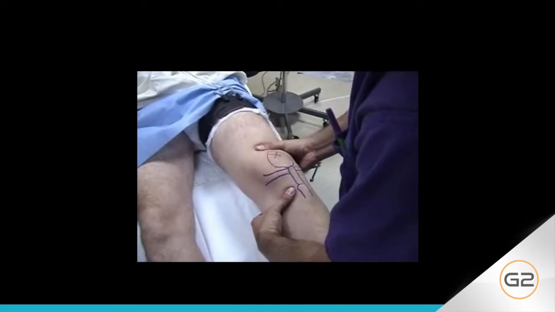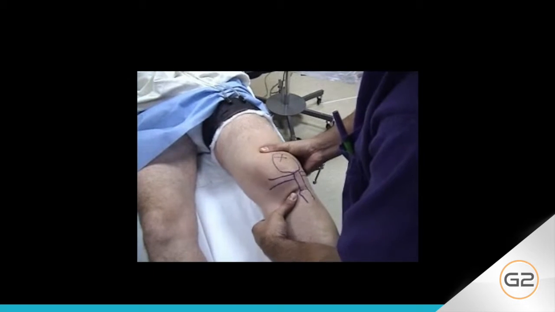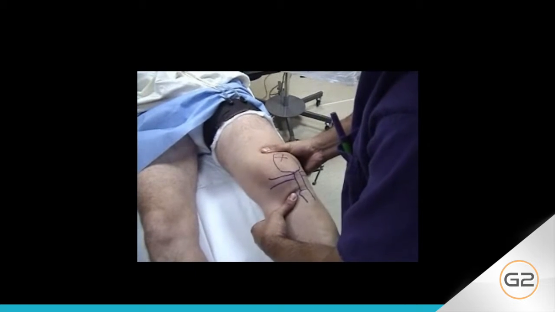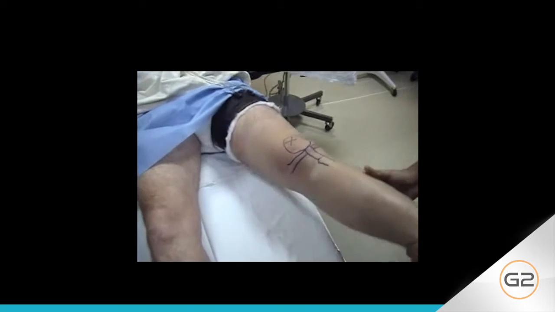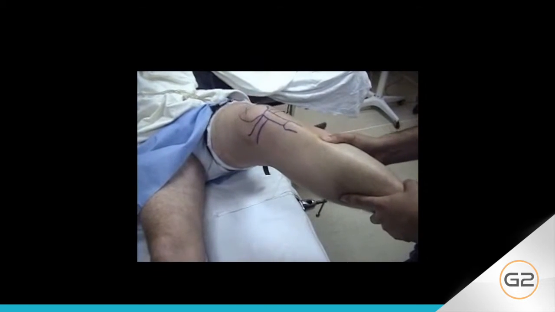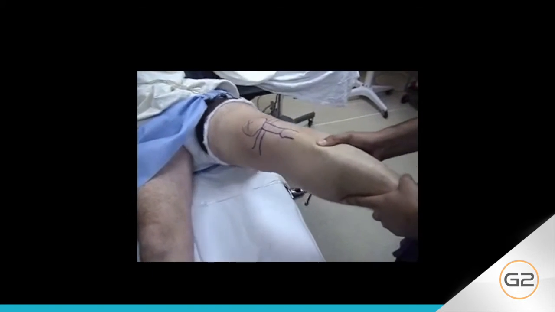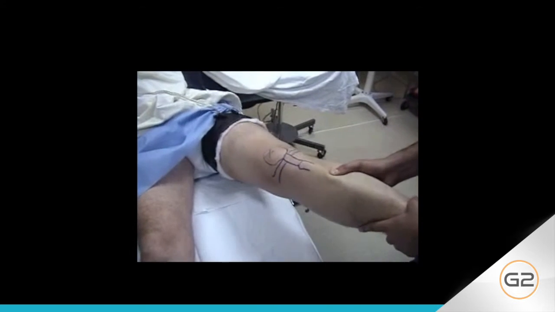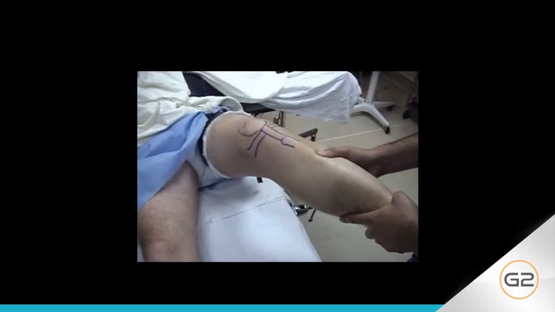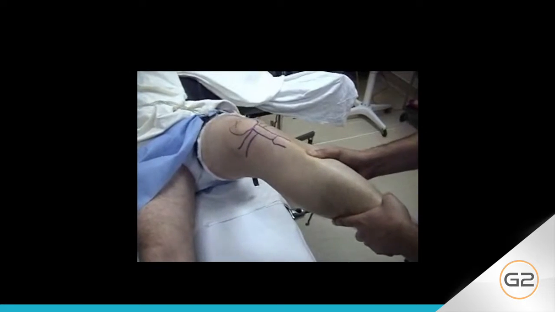When the ACL is torn, a physical examination by the orthopedic surgeon will show that the lower bone moves too much from the upper bone, as you can see in this example. It also causes the two bones to pivot on each other. This is a concern because this pivoting will cause tears to cartilage and other structures in the knee.